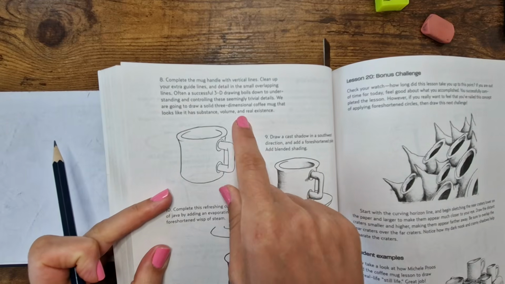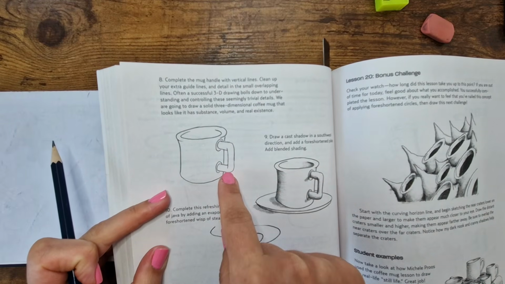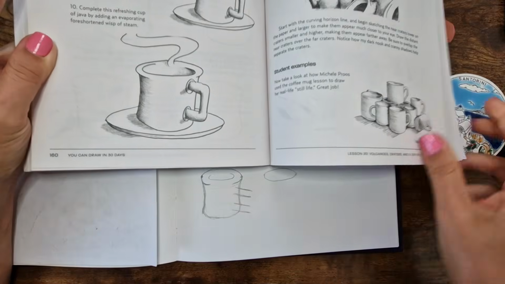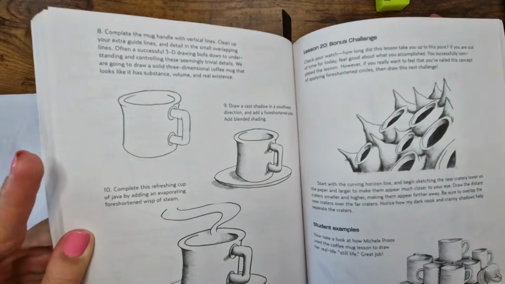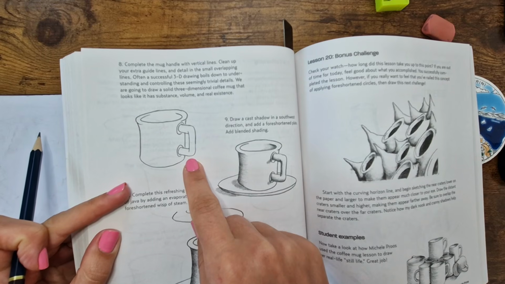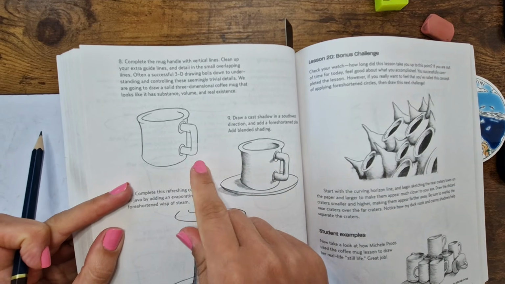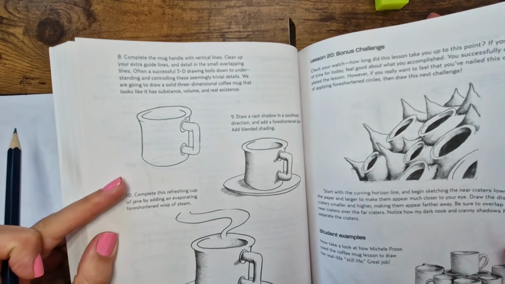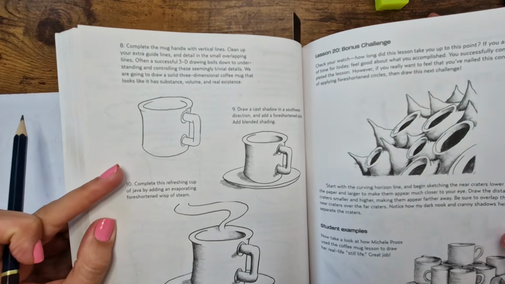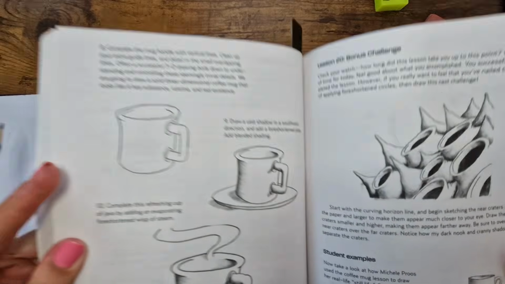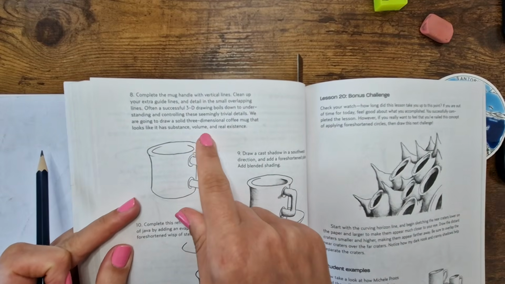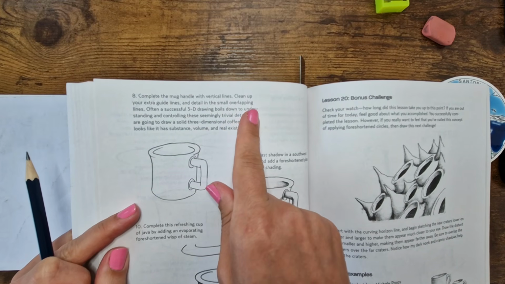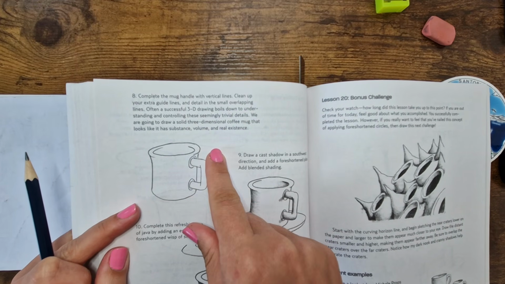Okay. And now complete the mug handle. It's crazy, isn't it? How just from these lines, it comes up like this. Like it really, for me personally, it just messes with my mind a little bit. It's such an illusion. Right, let's have a read. How do we get to this point? Complete the mug handle with vertical lines. Clean up your extra guidelines.